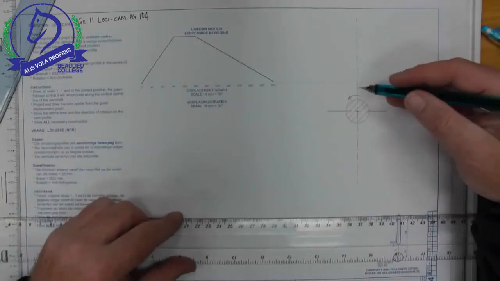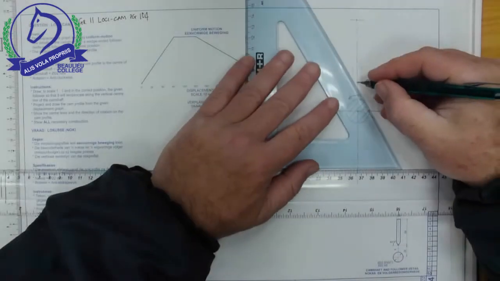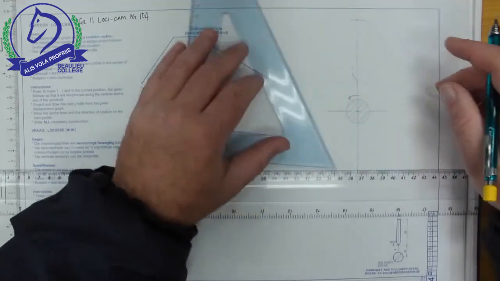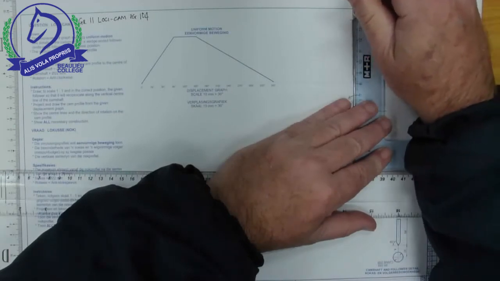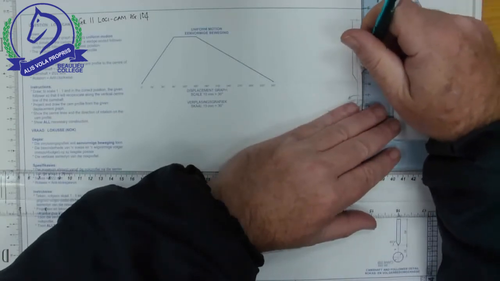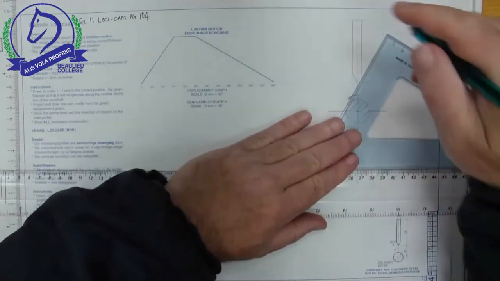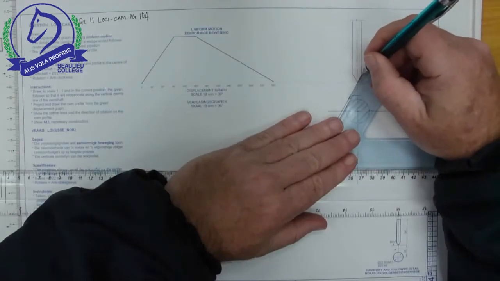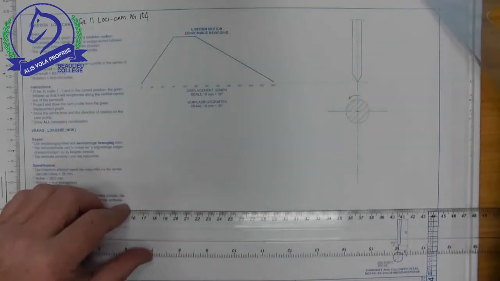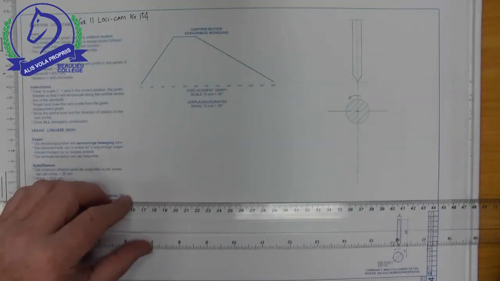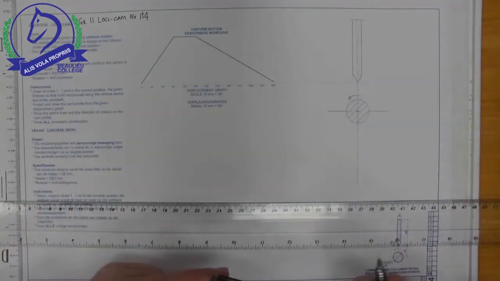Now I'm going to draw in the follower. So it was a 60-degree line going up. This height was 58. Now we're ready to start plotting our points and finding our cam.